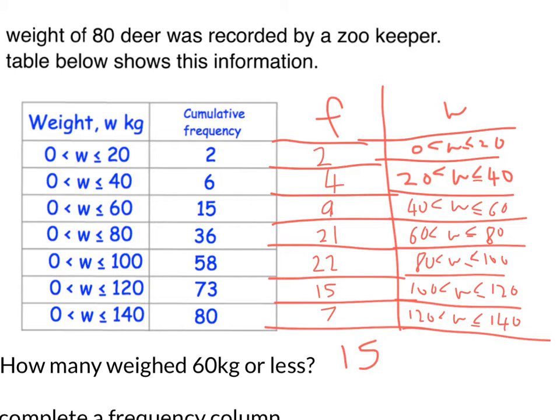A check to make sure that's right is to make sure those frequencies add up to the cumulative frequency of 80. So just double check. 2 and 4 is 6, plus 9 is 15, plus 21 is 36, plus 22 is 58, plus 15 is 73, plus 7 is 80. And if you listen to me counting that out, you'd see these numbers as I called them out matched up with the running total. That's what a cumulative frequency is, just adding them up as you go along.